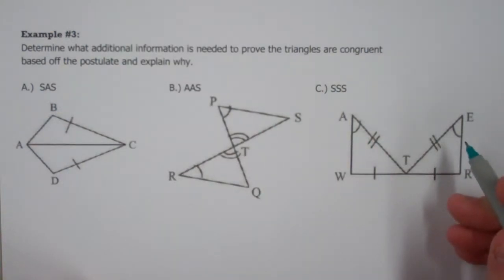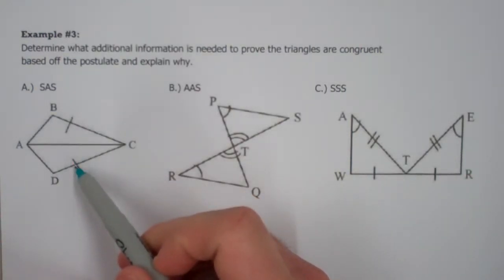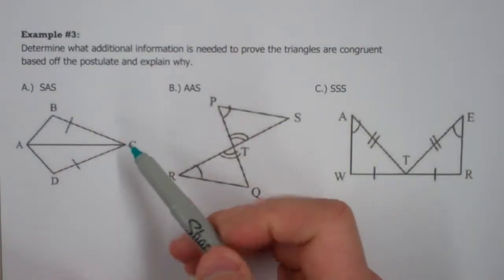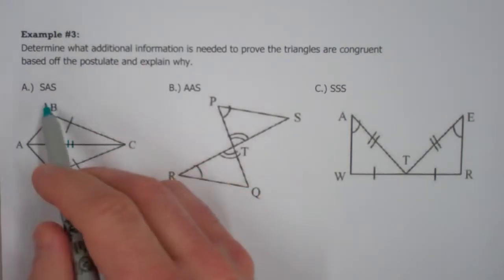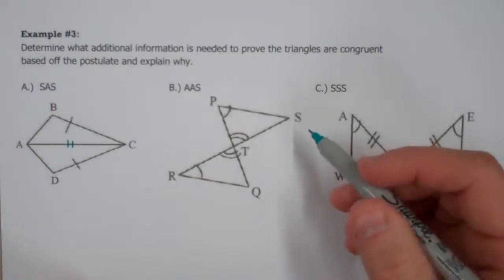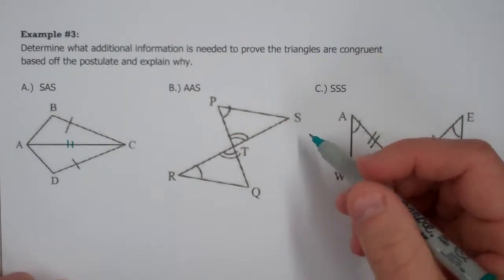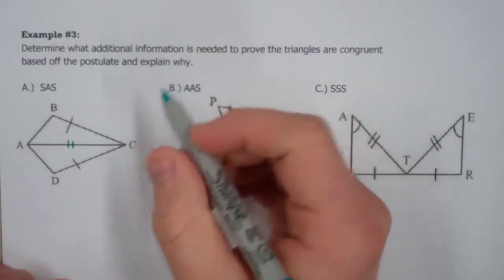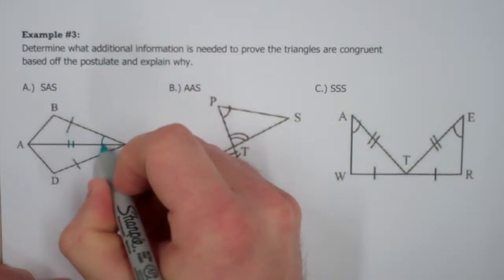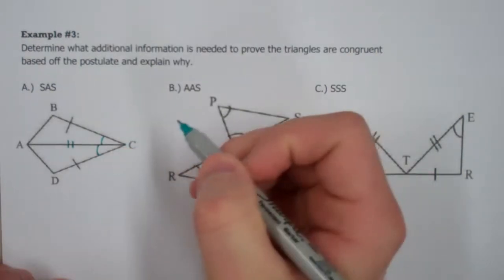So for the first one, we'd like to prove that these two triangles are congruent using side, angle, side. Notice that we have one side congruent, so that's one of the S's. Also, AC is congruent to itself, and the A here is included between the two sides. So to make this one work with side, angle, side, the additional information that we don't know would be that this angle is congruent to this angle.